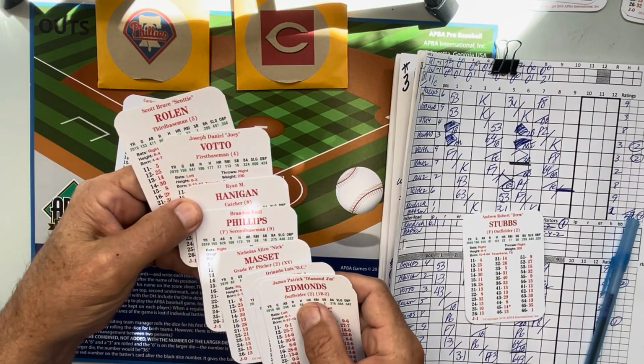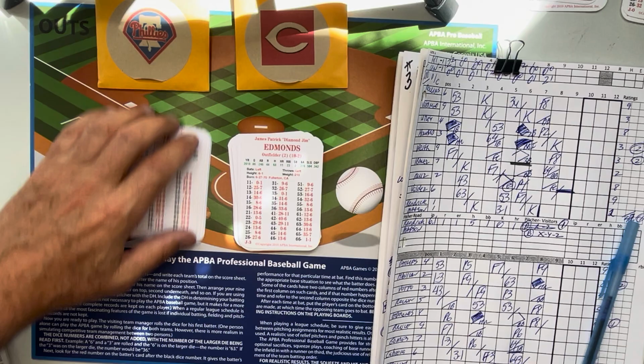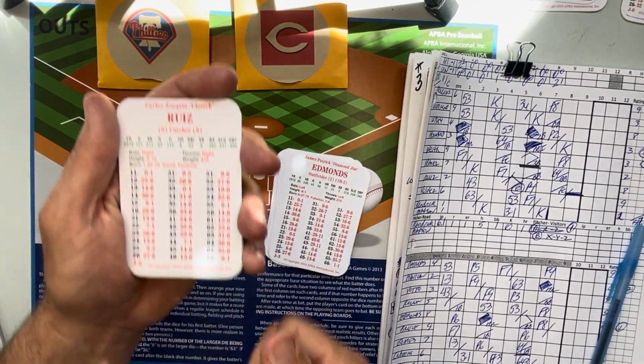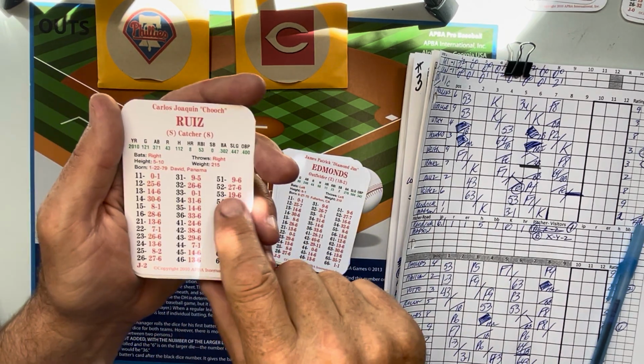Yeah, I'm thinking to put Stubbs. No, we're going to have to take him right out of the ball game. Here we go, 9th inning. It is going to be Massett against Carlos Ruiz. Reds trying to get this to the bottom of the 9th.